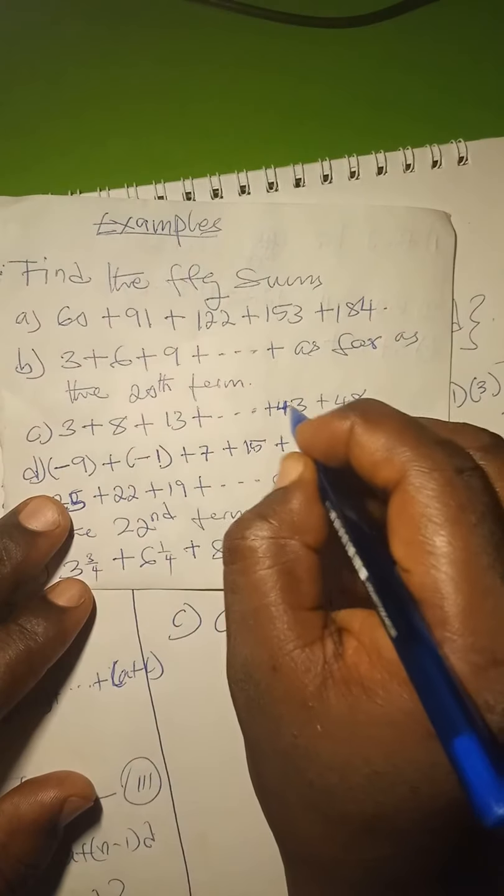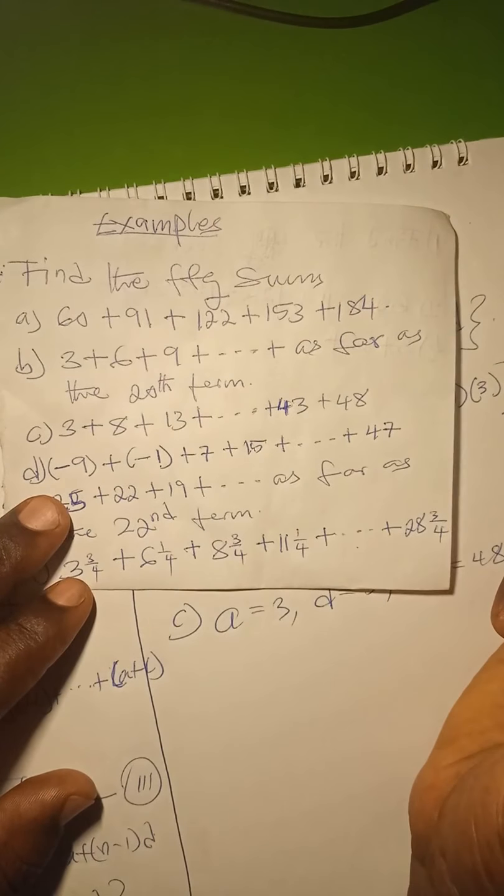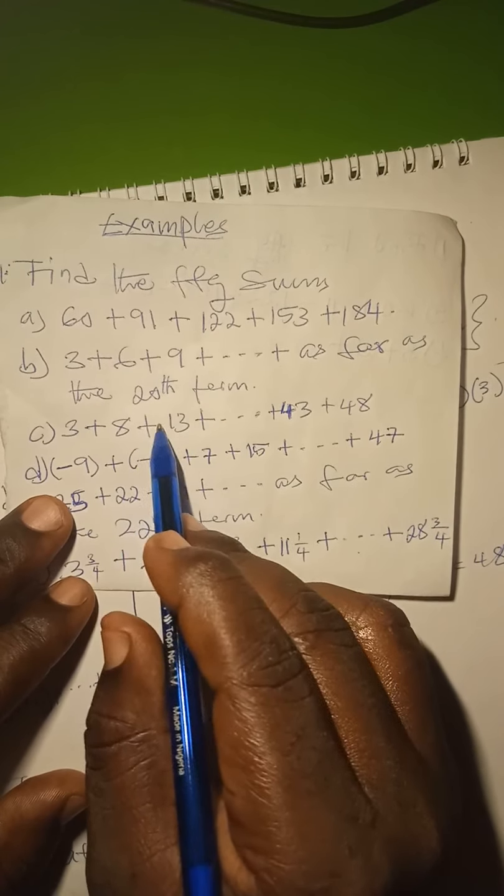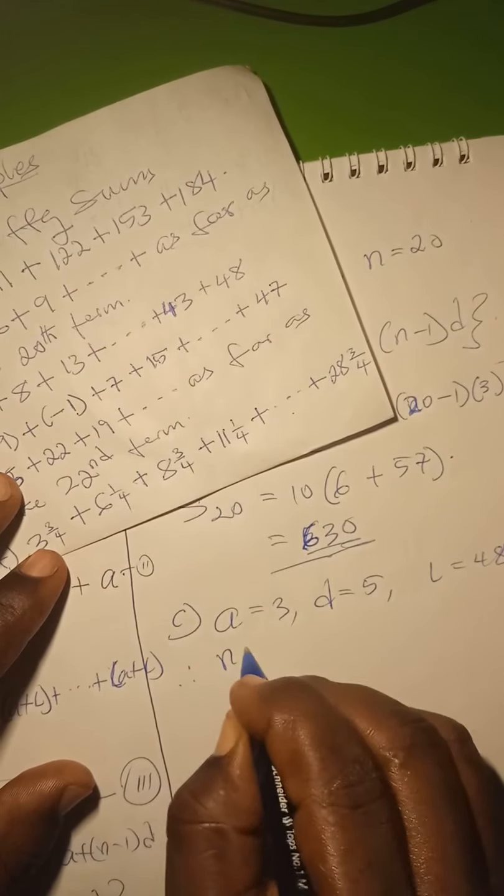But notice something. There are not 5 terms here. What we have here is many terms. We don't know the number of terms. So we have to find n. So now, n is equal to question mark.